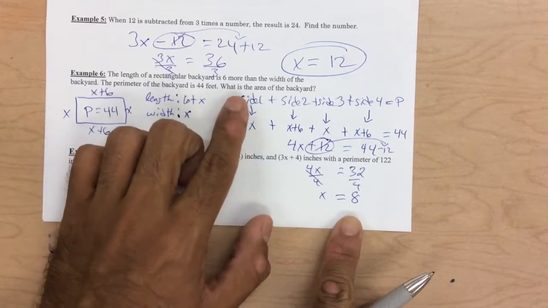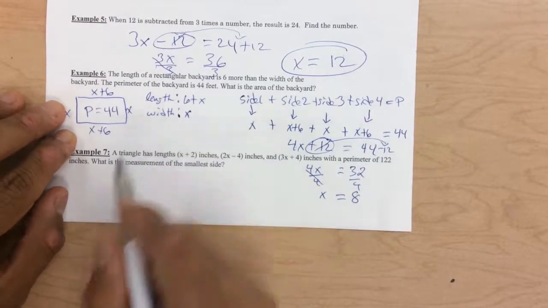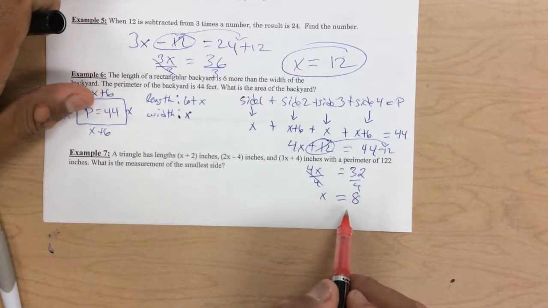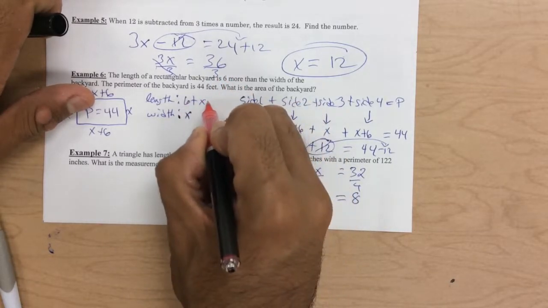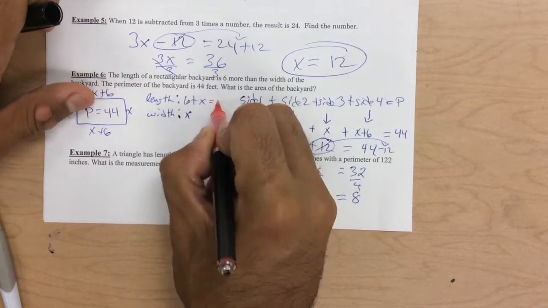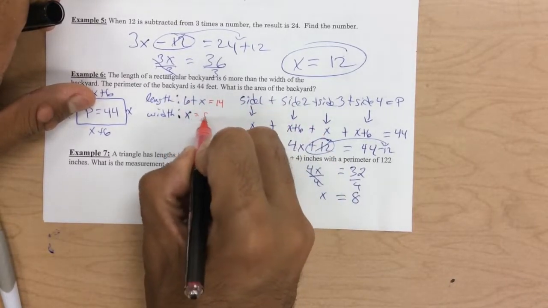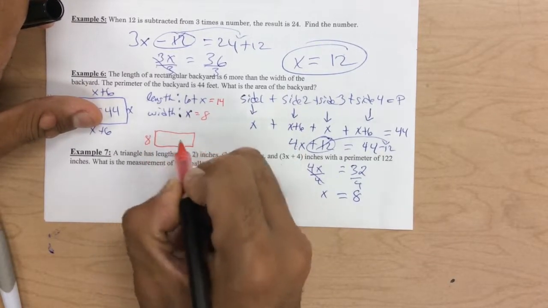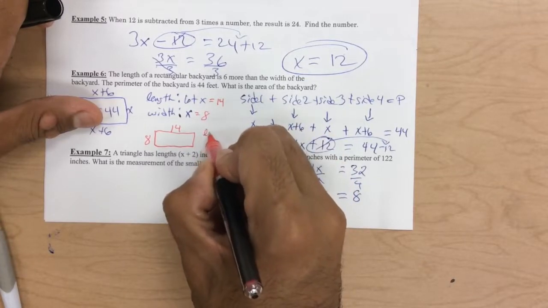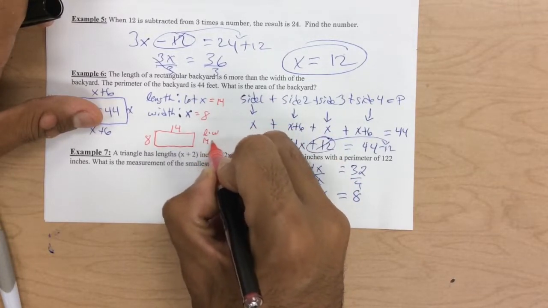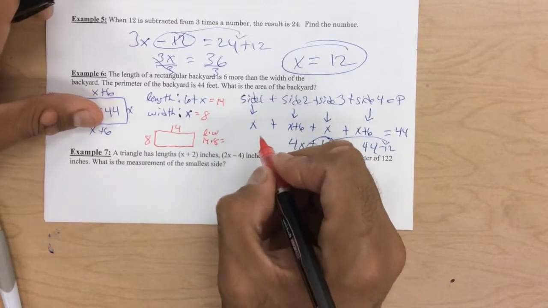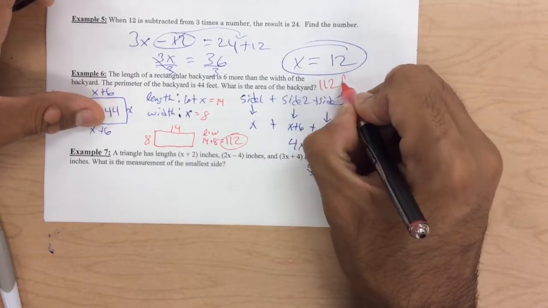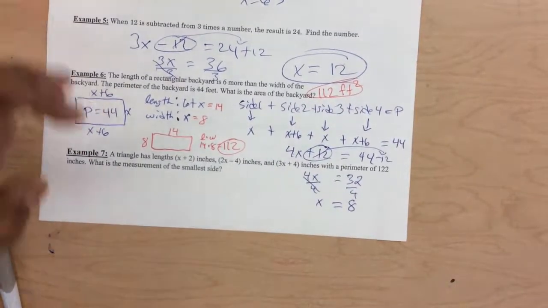Now, of course, you're not done because they asked me for the area of the backyard. So I need to figure out what the length and the width are. So the length will be 6 plus the x, which is 8. So what's 6 plus 8? 14. And then, of course, the width is just 8. So they asked me for the area. Well, here's my width. Here's my length. How do you find the area? Length times width, which will be 14 times 8, which gives me 112. And that is my answer. 112 square feet. Okay?